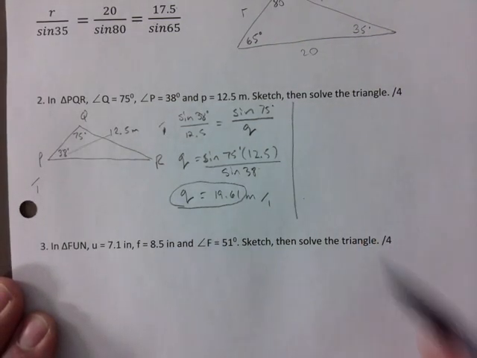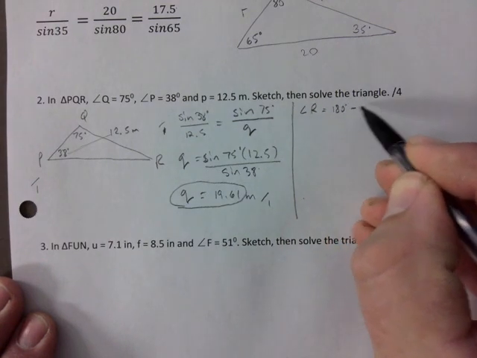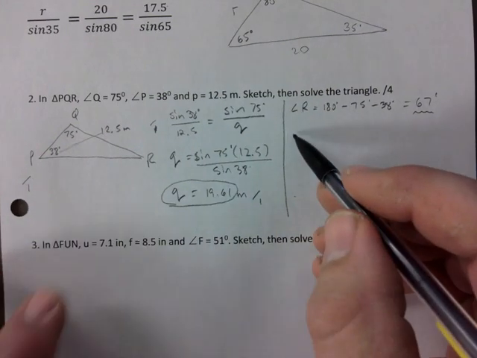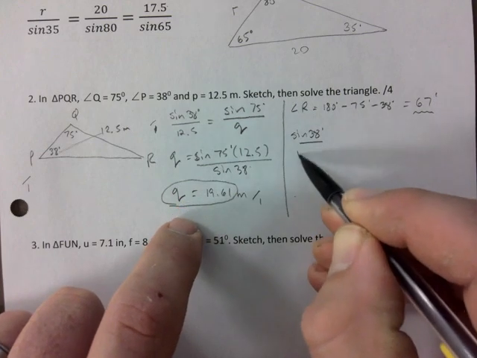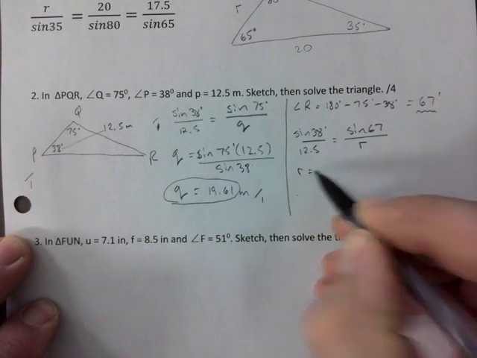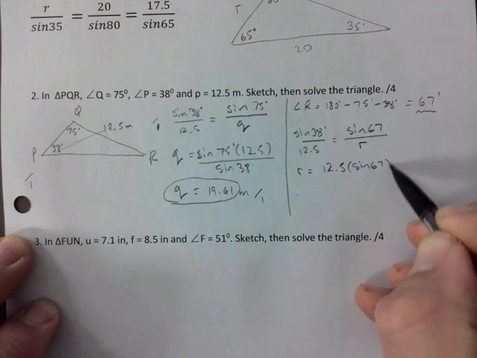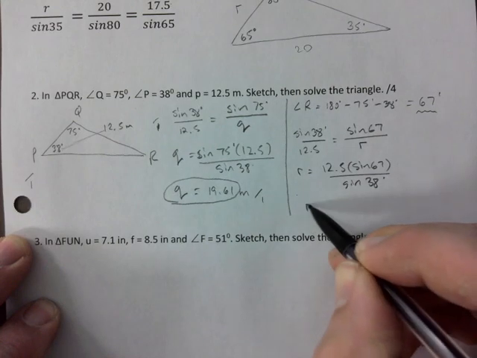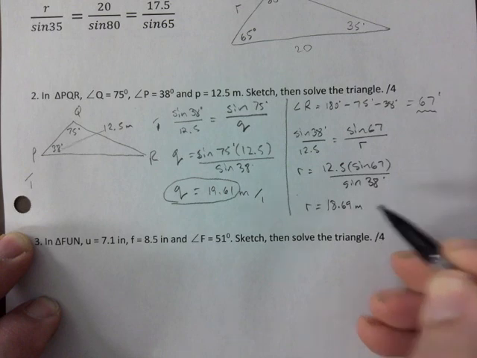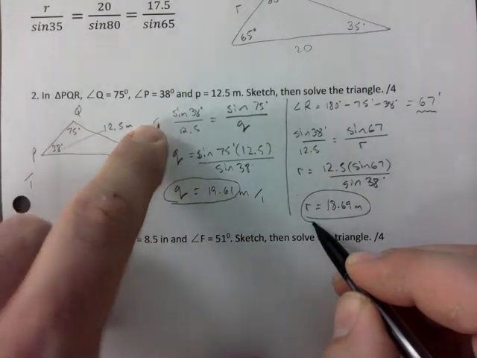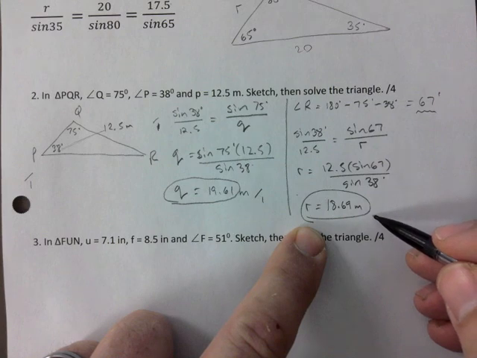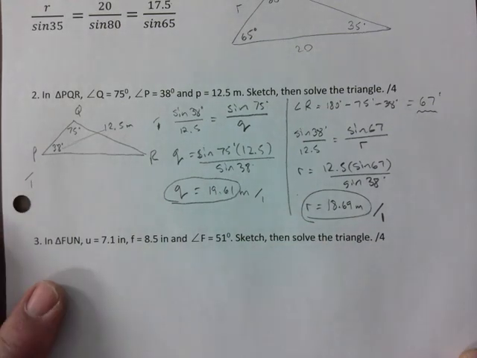So we still need side R. I would say you need to show that you're finding angle R. That's 67 degrees, which is important to us. And then I will start with the same pair that I had from the very beginning, except for now it's sine of 67 over R here. Do the same thing. 12.5 times sine of 67 divided by sine of 38. R gives you 18.69. So I give you 1 mark, 1 mark, 1 mark. I think I will give you another mark for this here, because you're basically just repeating the previous steps.